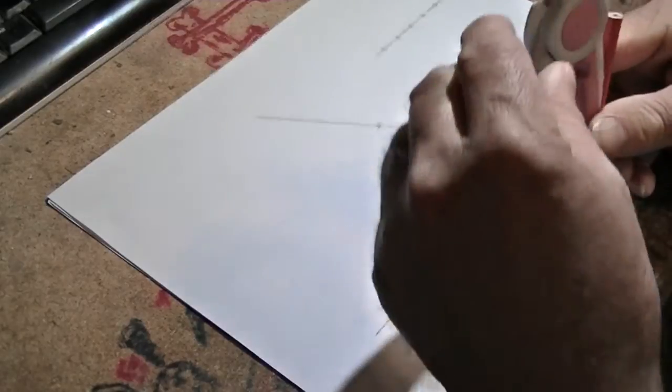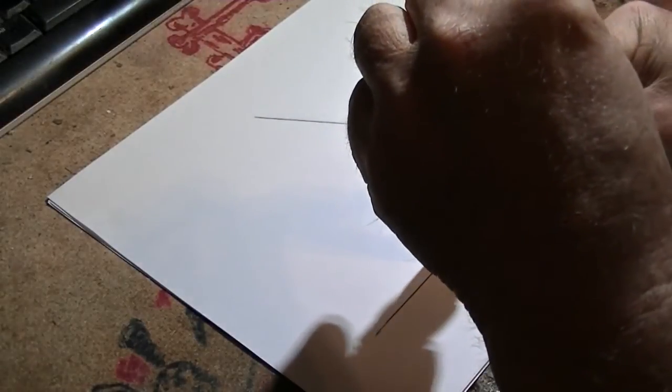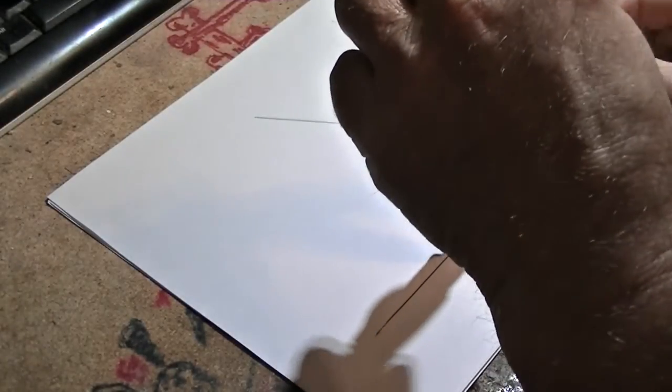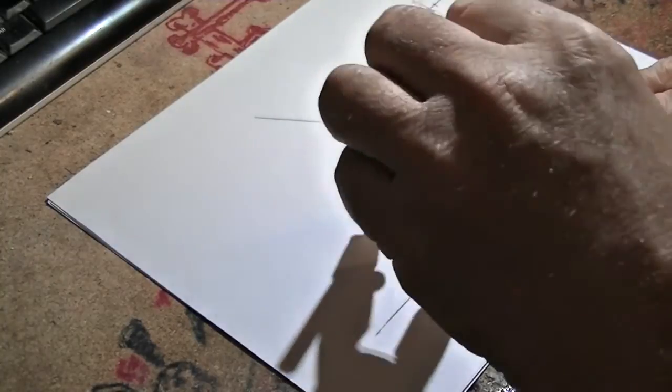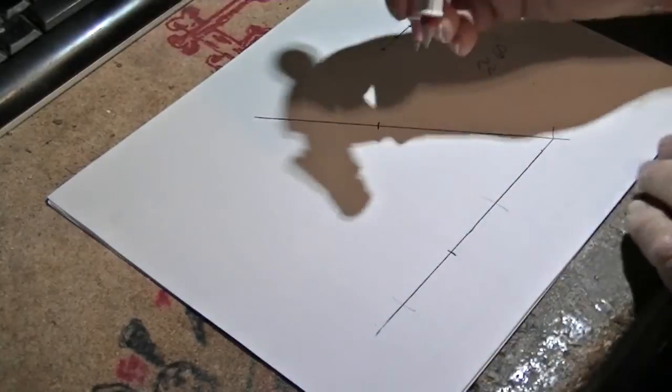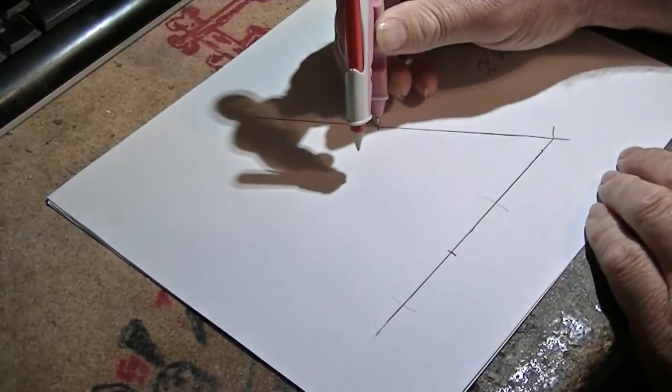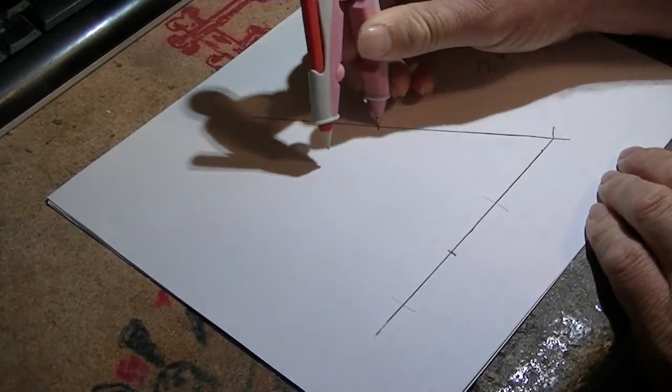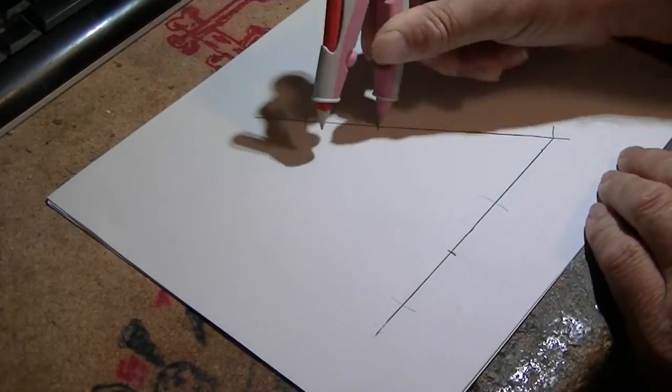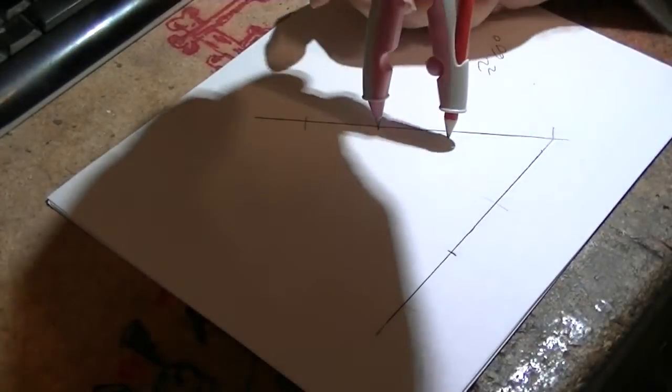So we're going to be back to our old favorite, our old friend of making a line perpendicular through a point. See, it's all coming back now, isn't it? Can't get away from it. And I'm sorry about the shadows. I have yet to figure out a good way to light this thing.